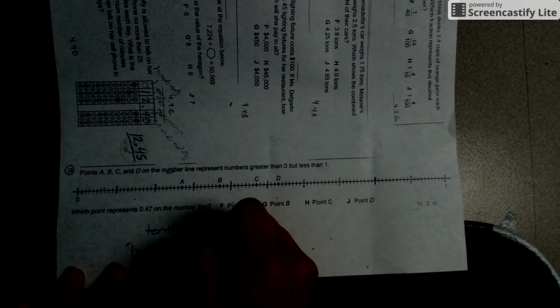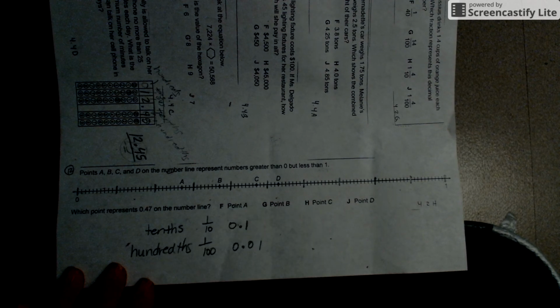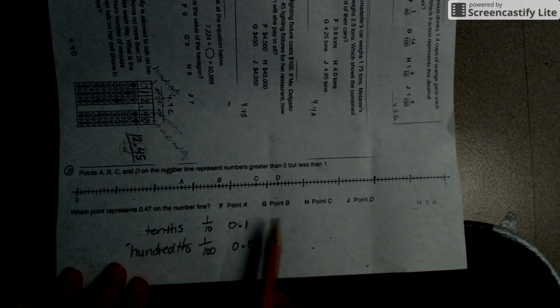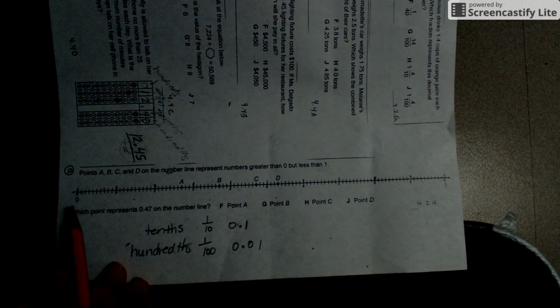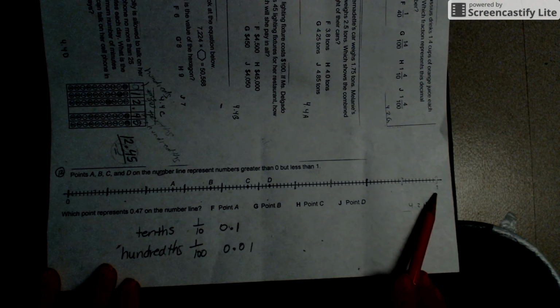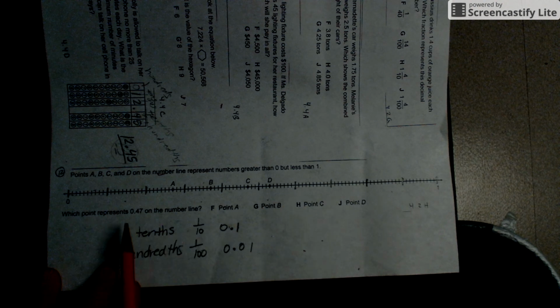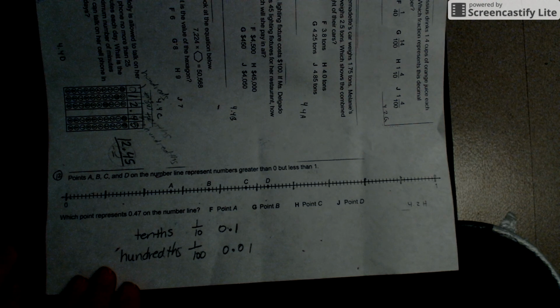So the smaller lines are divided into hundredths, which would look like a hundredth as a fraction, or 0.01 as a decimal. So think about that when you're trying to think about what decimal would be there. If that's a 0 and that's a 1, then this would be divided into 10 equal parts. Use that information to decide how you want to label your number line. All right, good luck.